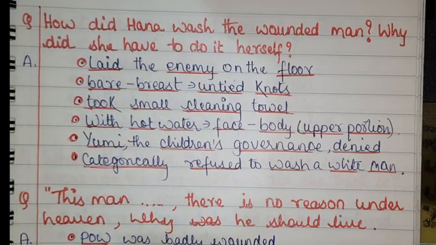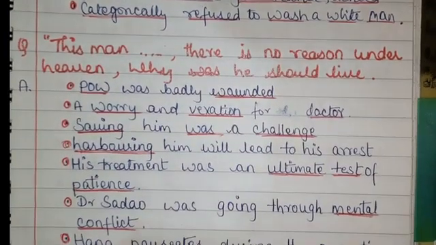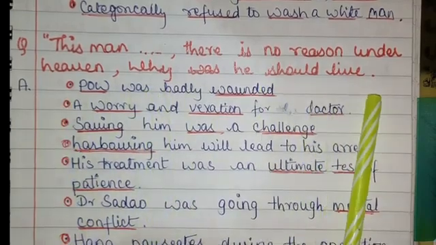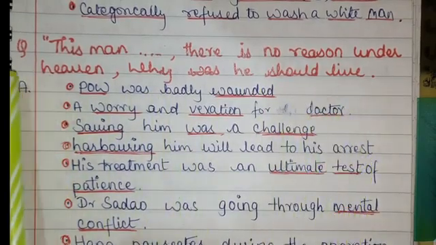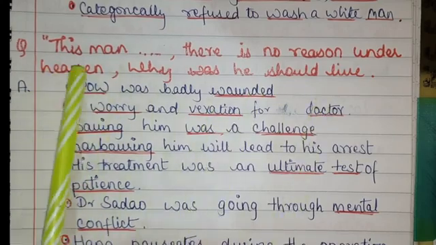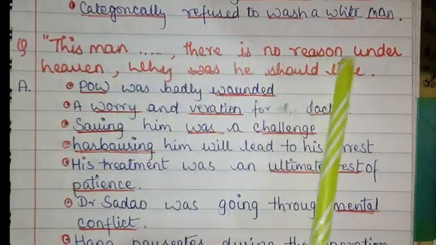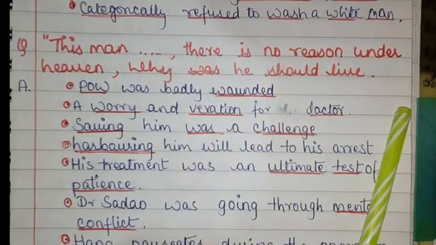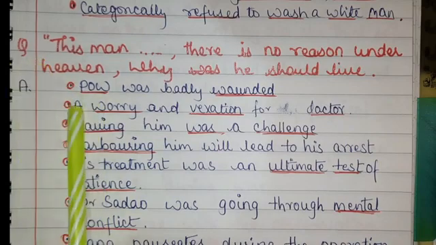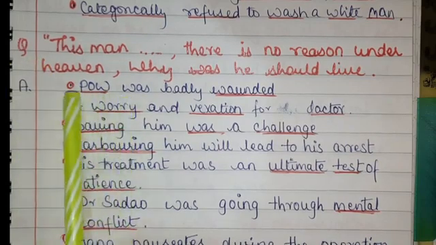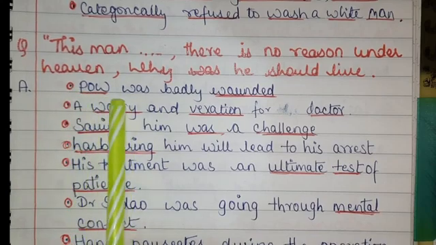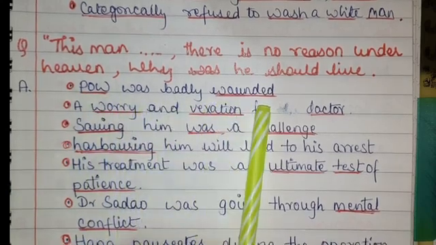Let's move to the next question. This man, there is no reason under heaven why he should live. Now see, with whom Dr. Sadao was talking and what is the meaning of this line? This man, there is no reason under heaven why he should survive. Let's see the answer. The patient is a POW. POW means prisoner of war. Okay, keep in mind, prisoner of war. The prisoner of war was badly wounded, that we all know.